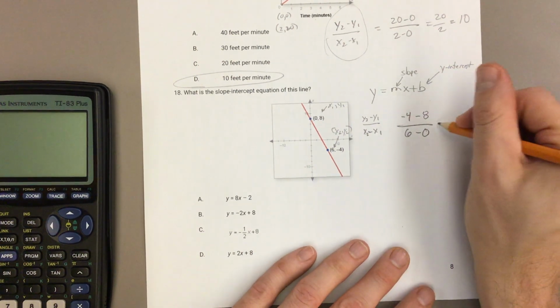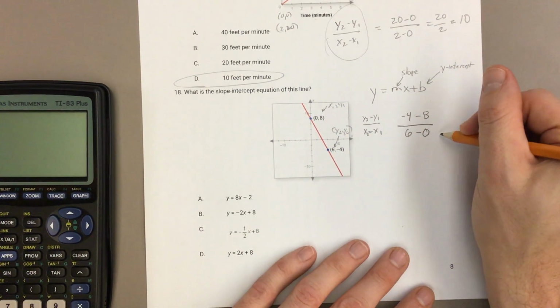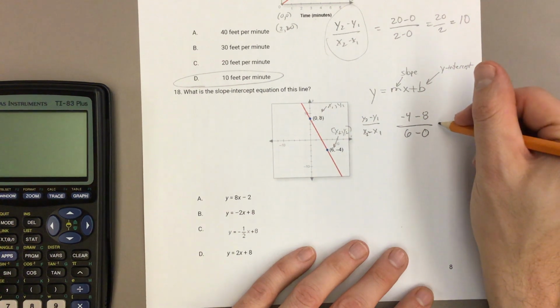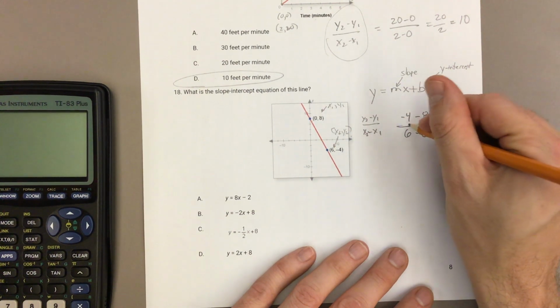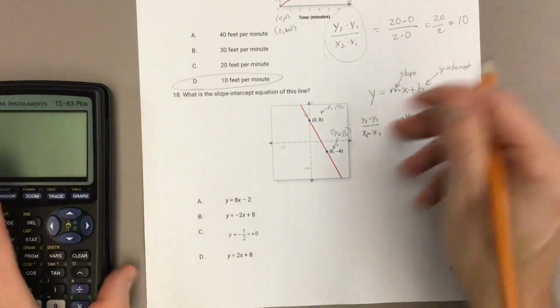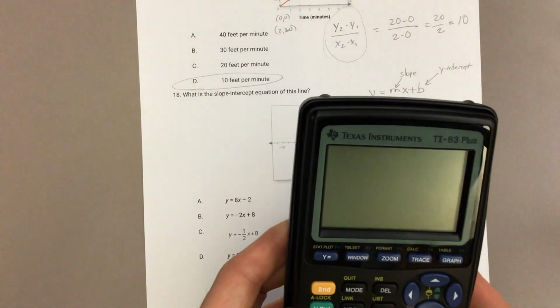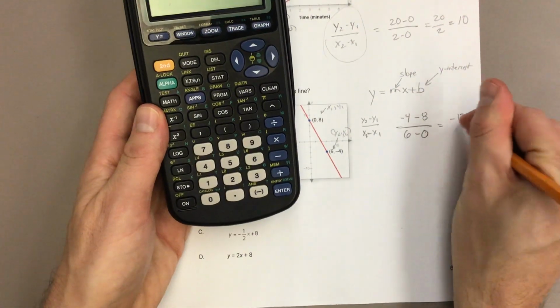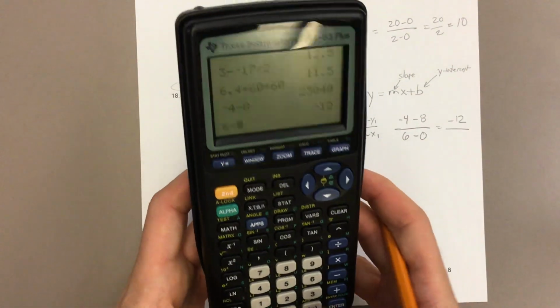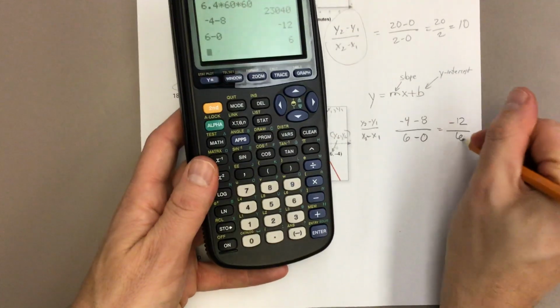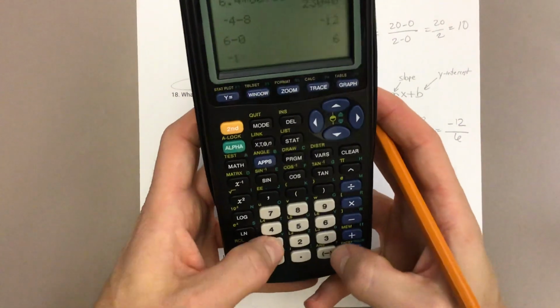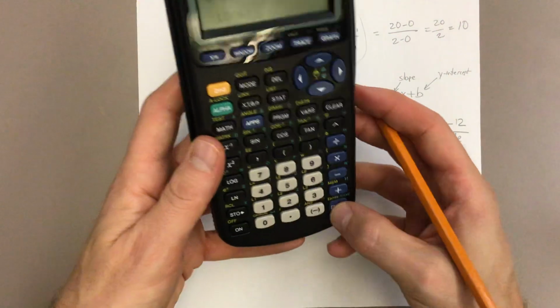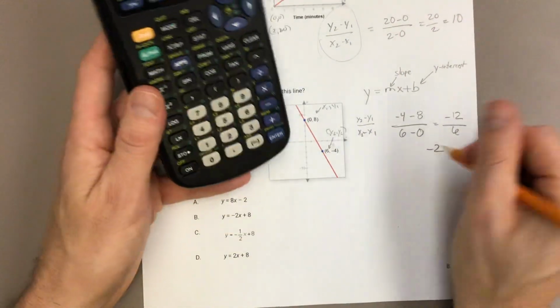Here's another place I see people making simple mistakes because they're going too fast. If you can't do this quickly in your head, get your calculator. Put negative 4 minus 8, that's negative 12. Put 6 minus 0, which hopefully you don't need a calculator for, is 6. And then do negative 12 divided by 6 is negative 2. So your slope is negative 2.